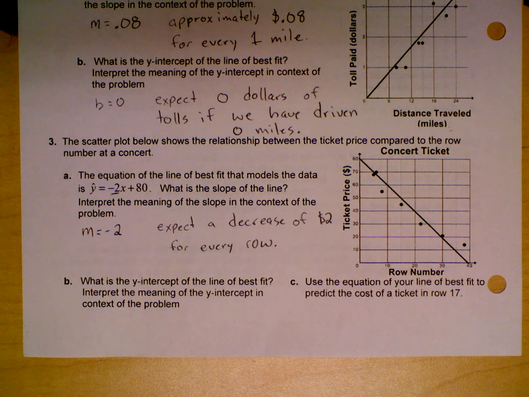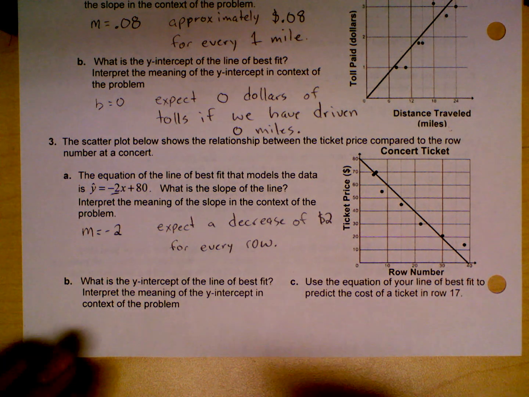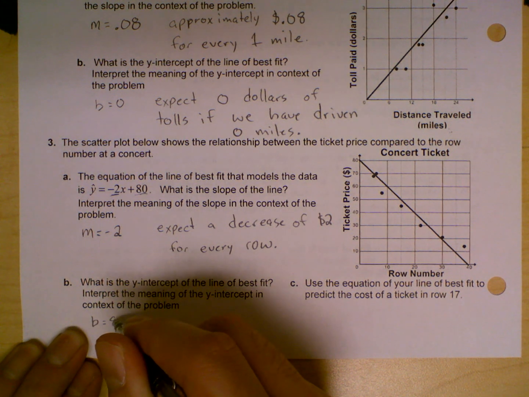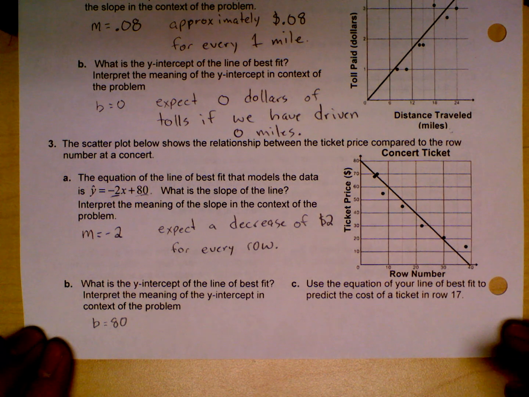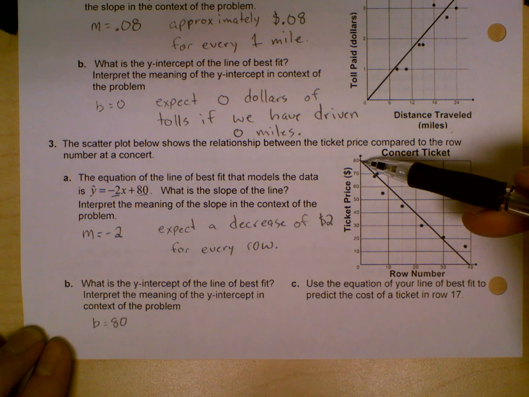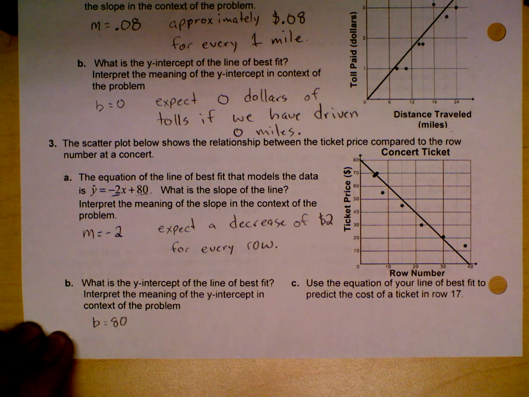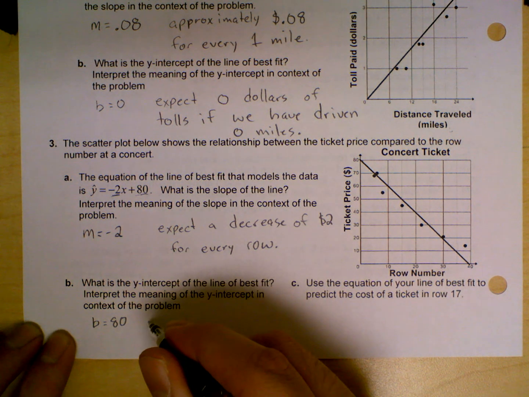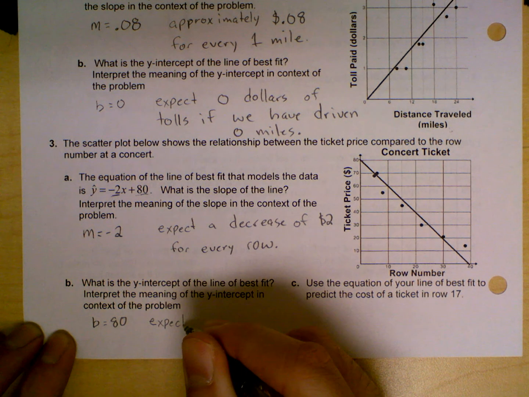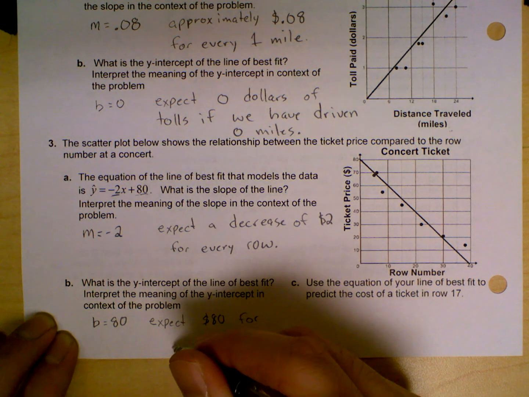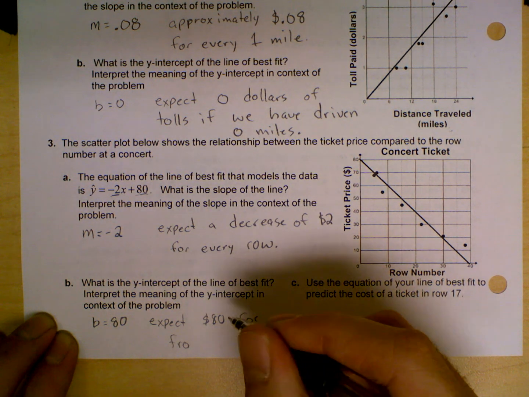What is the y-intercept of the line of best fit? Interpret the meaning of the y-intercept in context of the problem. So the y-intercept is the number after the x, so the 80. And that's going to be that we expect $80 if we're in row 0, meaning if we're in the front row, that ticket's going to cost us $80. So we can expect $80 for front row seats, or for row 0 seats if we want to.